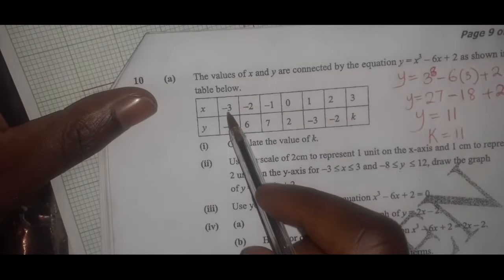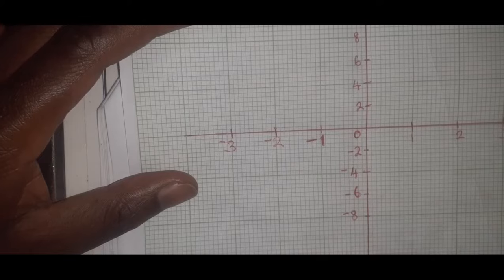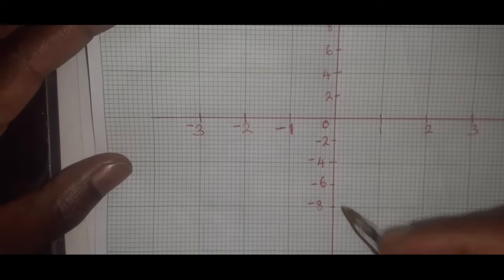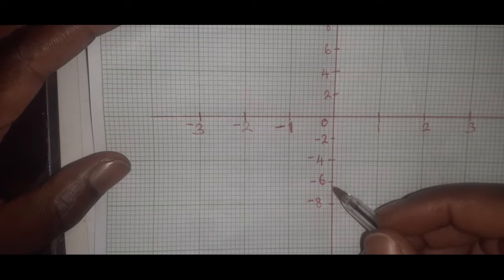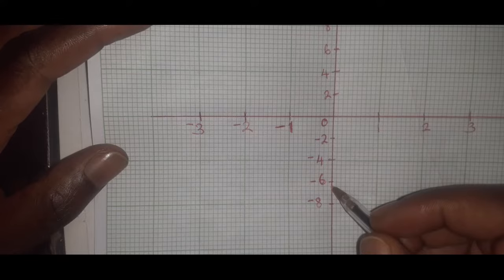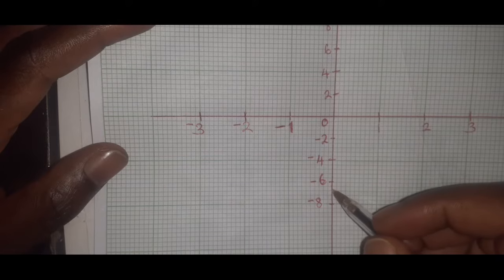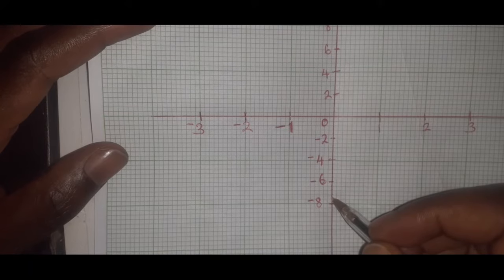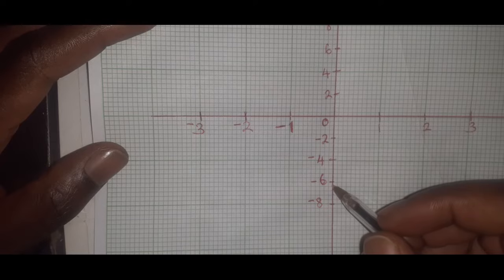So the first one is -3, -7. Okay, so -7 is halfway here. If this is 6 point, how do we count it? Is it 6.2, 6.4, 6.6, 6.8? No. Oh, I see.